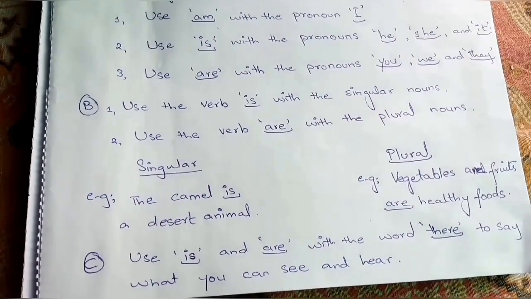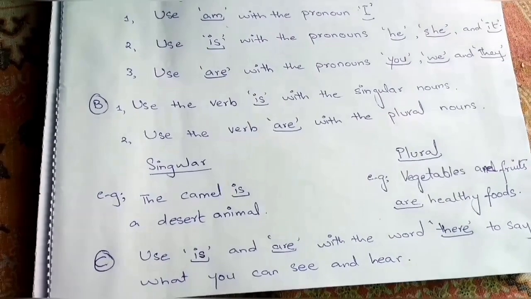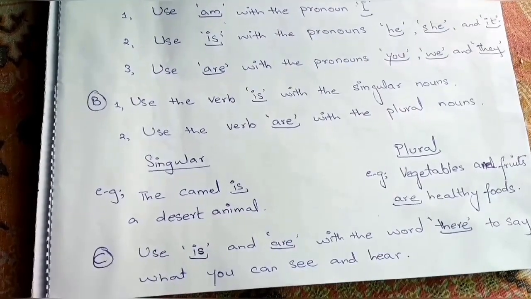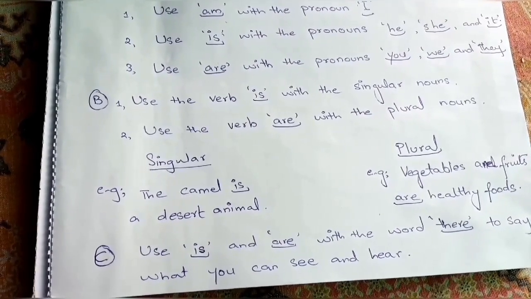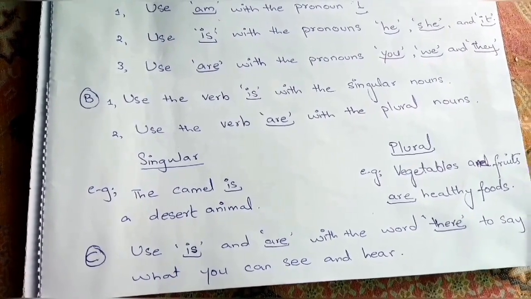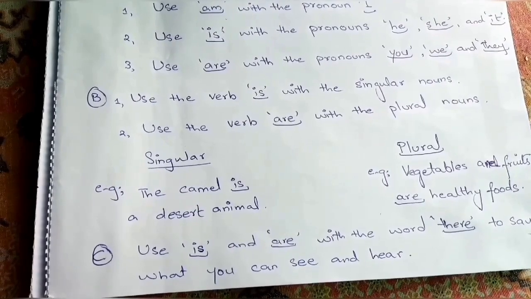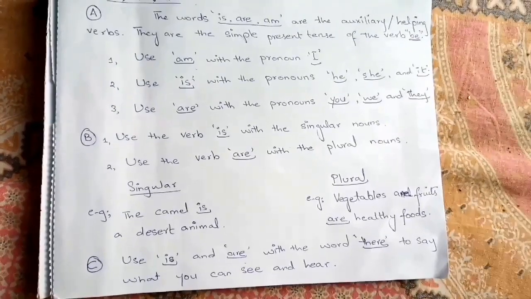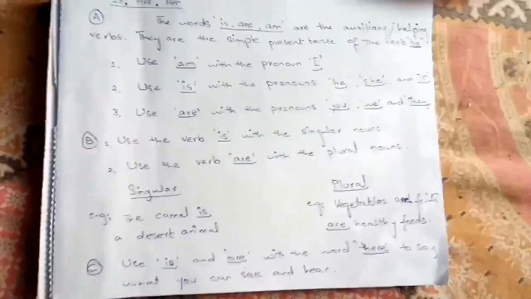Singular nouns are those nouns when you are using only one thing, then that is a singular thing. But if you're using two or more than two things, then that is called as a plural noun.